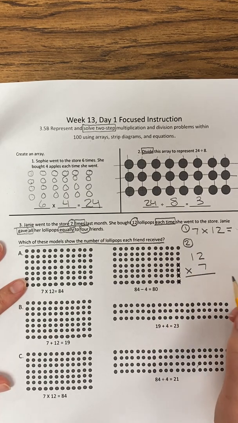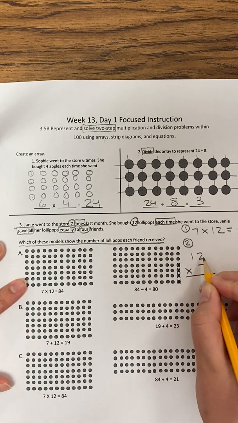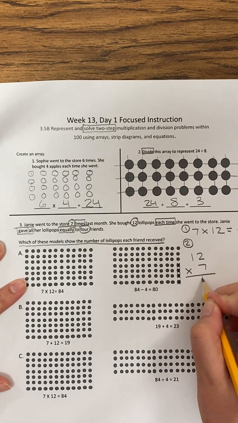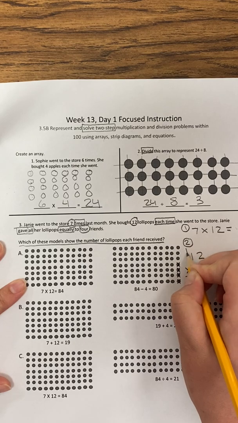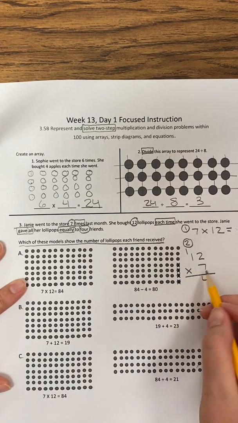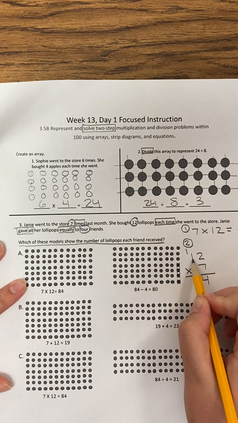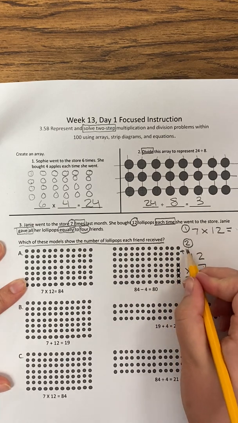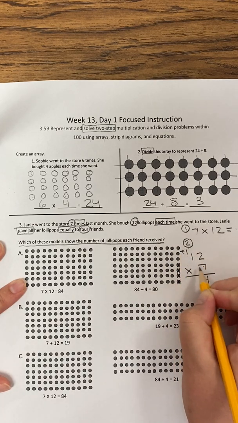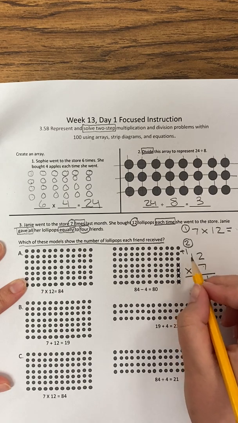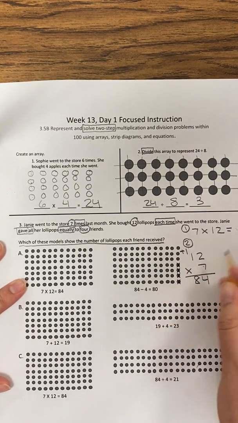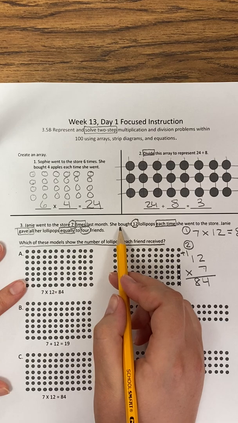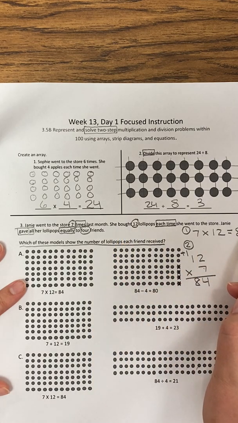All right, so boys and girls, always start in the ones place value. What's 7 times 2? 14. The 4 comes down here and you bring the 1 up here. Then we multiply 7 times 1, which is 7. But wait, there's a little extra number up here. We always add that to the answer of our multiplication problem. So if we have 7, then plus 1, that gives us 8. All right, 12 times 7 is 84. So Janie has 84 lollipops total.